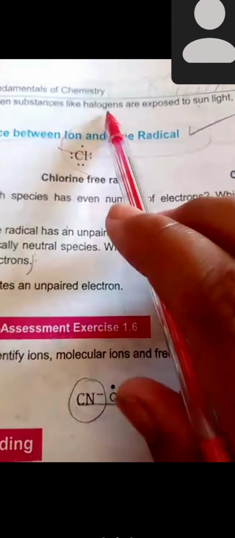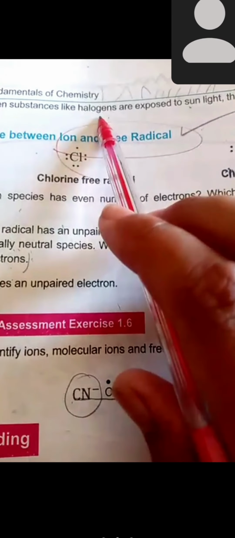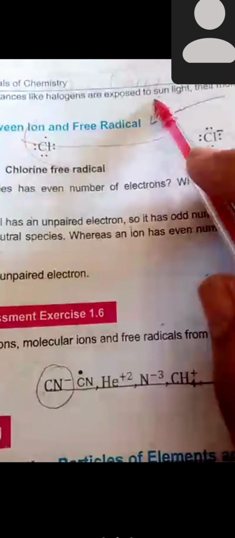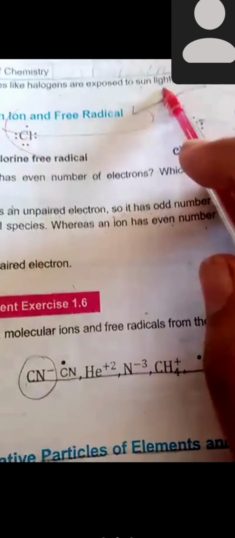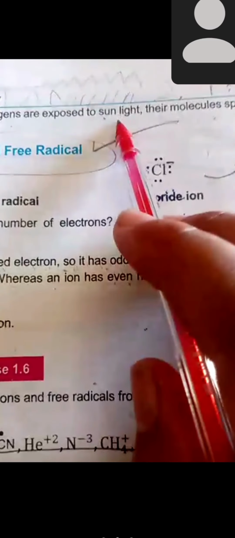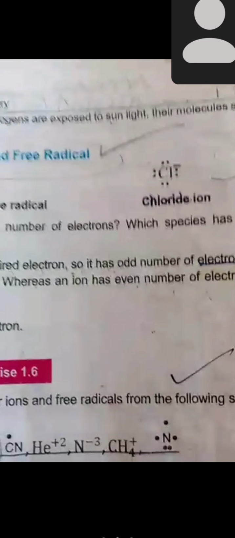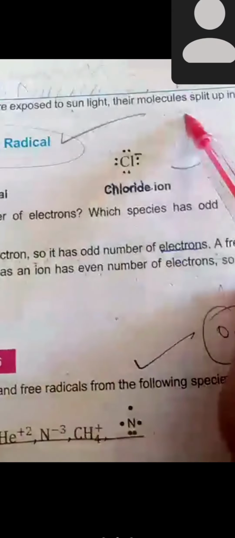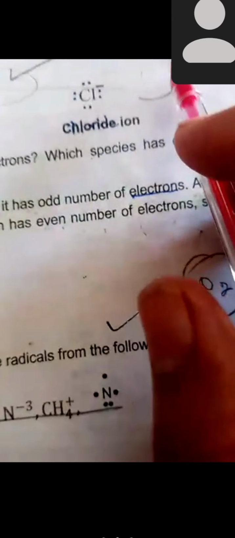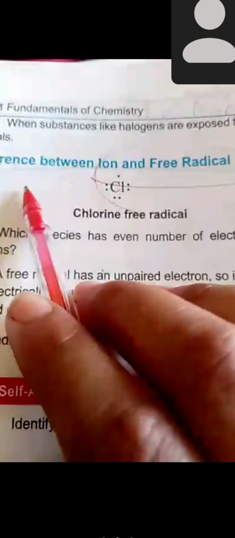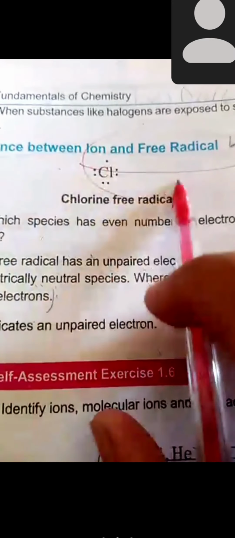That is, properties of atoms. When substances like halogens, fluorine, chlorine, bromine, iodine, astatine, are exposed to sunlight, exposed to sunlight means when they do reaction in the presence of light of sun, their molecules split up into free radicals. Their molecules will split up. Split up means they will be broken down into free radicals. Now, the difference between an ion and a free radical.